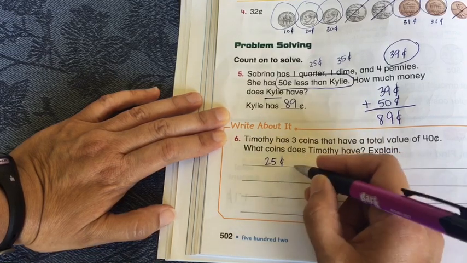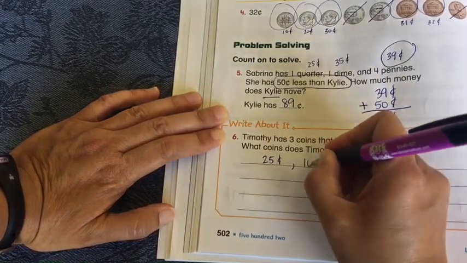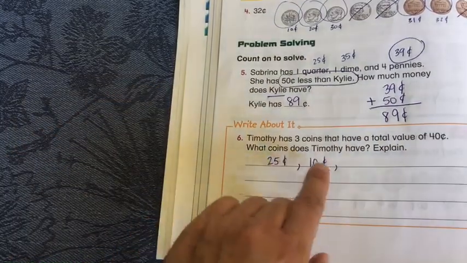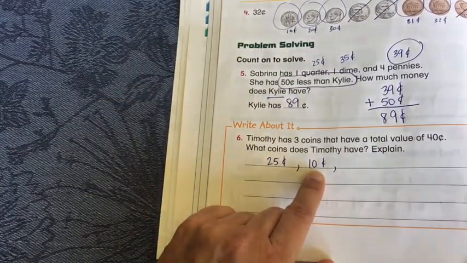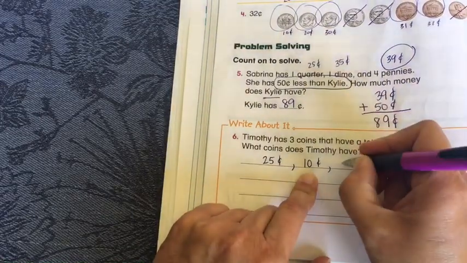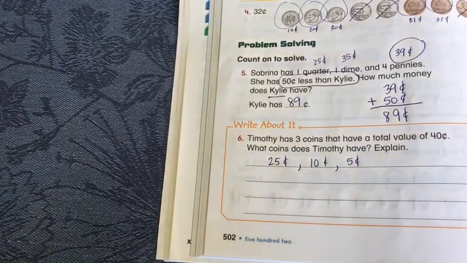I have 25 cents and a dime, and we know that a dime is worth 10 cents. Okay. And last of all, so 25, 35. How do I get to 40? I need 5 more cents. So that's called a nickel. 5 cents. Okay. So now I can write this down.